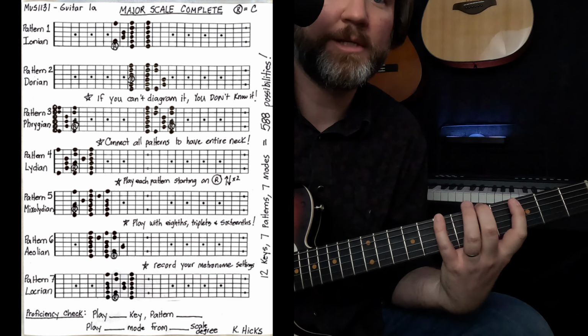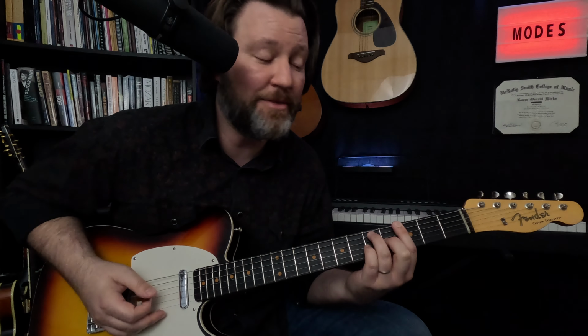So it doesn't matter which pattern of the major scale you're in, you are playing the mode that is being played by that chord. So if I'm playing a G7 chord, I can play this melody in pattern, this would have been 3 or 4. I can play it in pattern 5. I can play it in pattern 6. That was in pattern 7. That was in pattern 2. And pattern 3. The same thing.